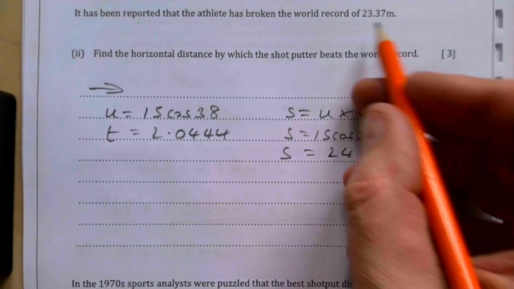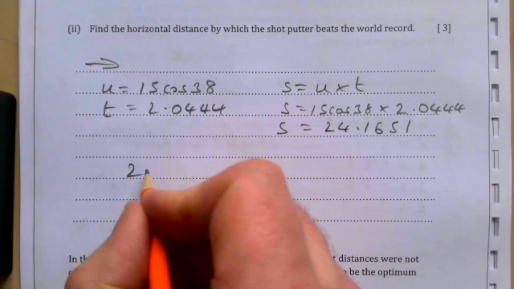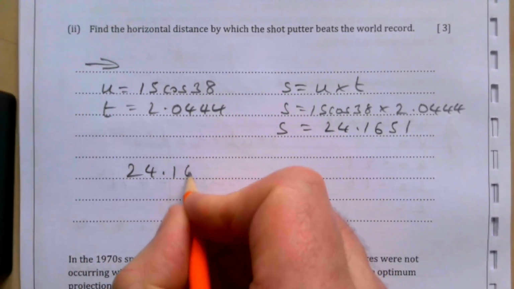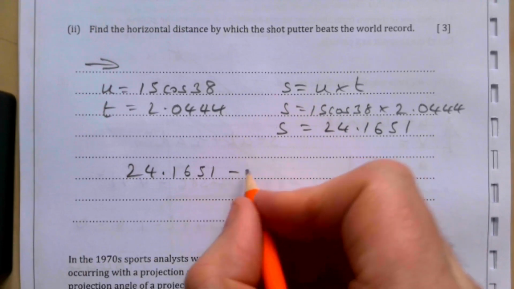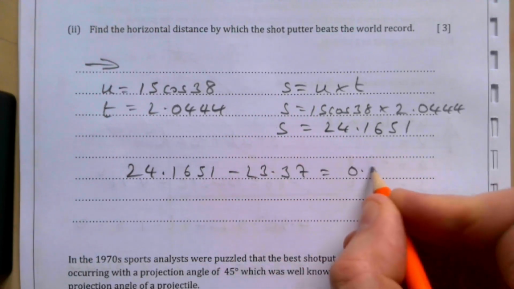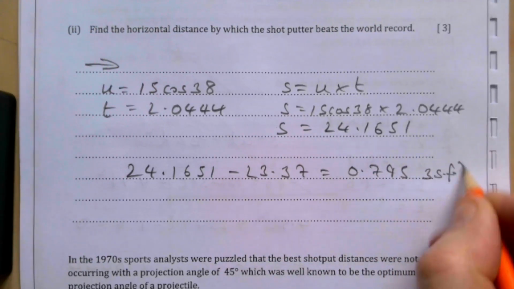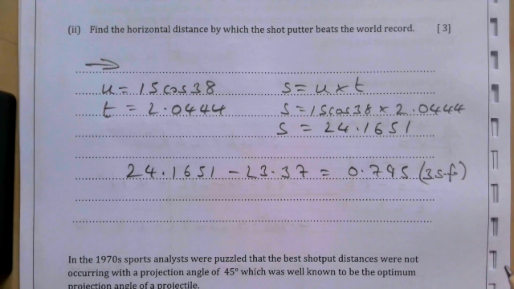So the record was 23.37, so we subtract that. 24.1651 take away 23.37, that's 0.795 to three significant figures.